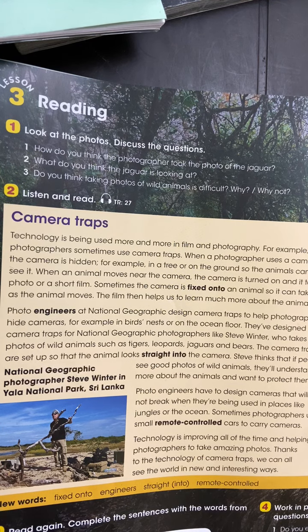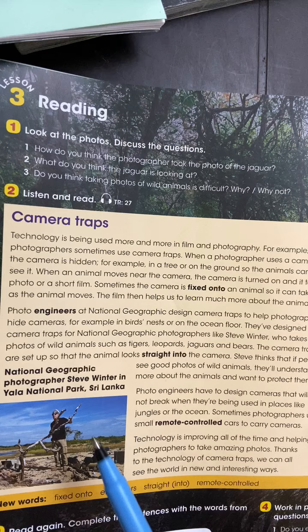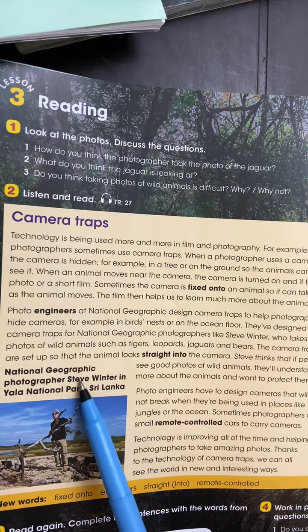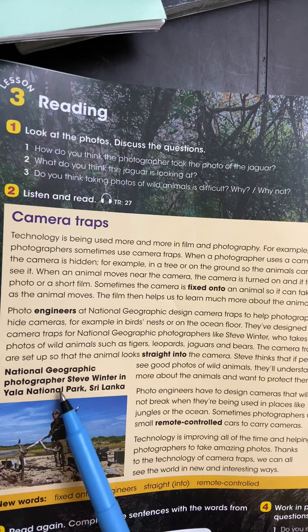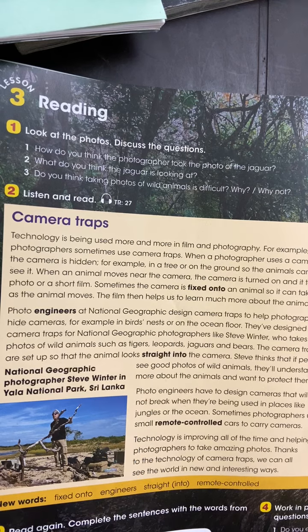Steve Winter is one photographer who used camera traps. This photo is of National Geographic photographer Steve Winter in Yala National Park, Sri Lanka.